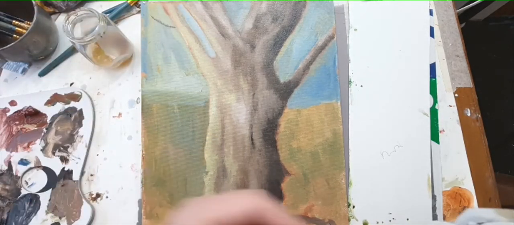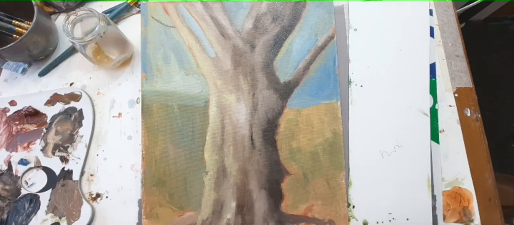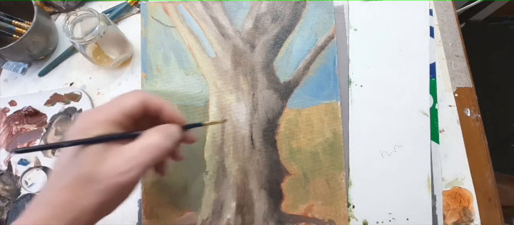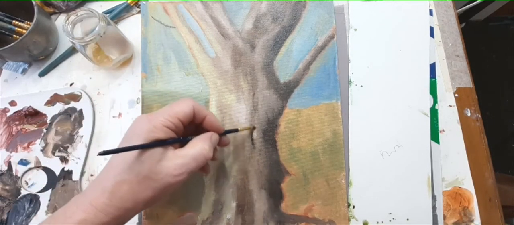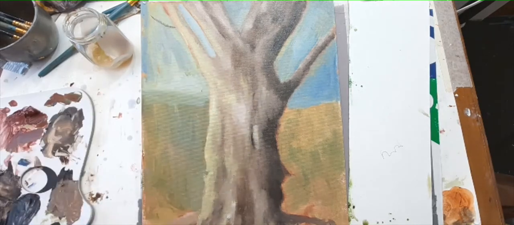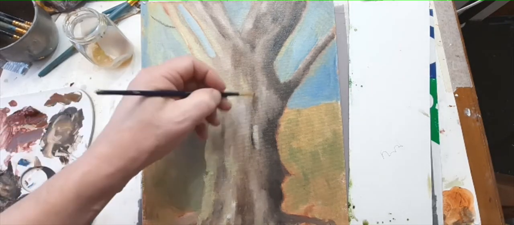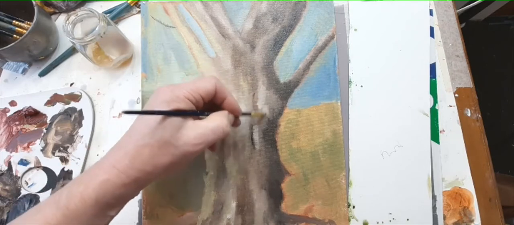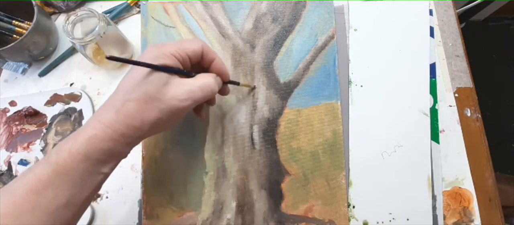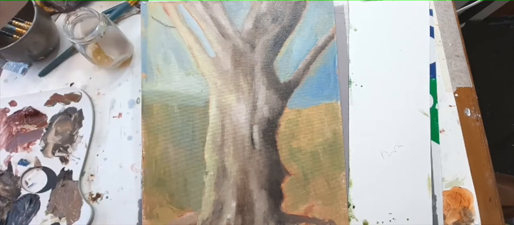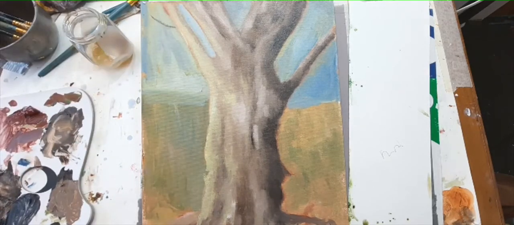I can continue this method. In fact, I might for a moment or two go back in and put a little bit of light here and there, look. So we can continue wet into wet, and then we'll work the glazing method, the thin tone on top, or thin color later on.